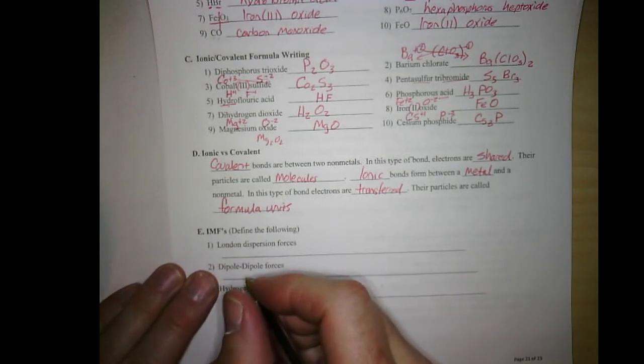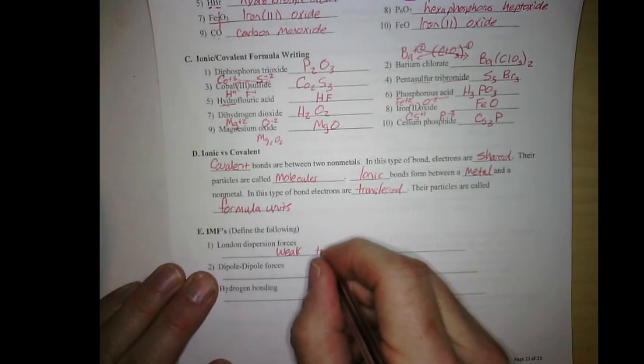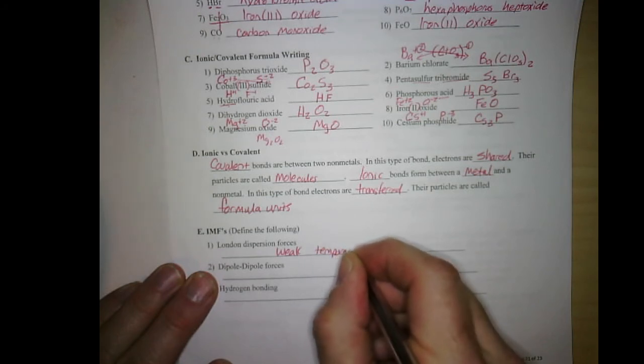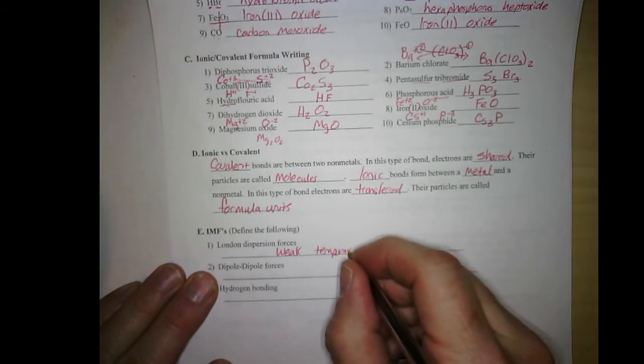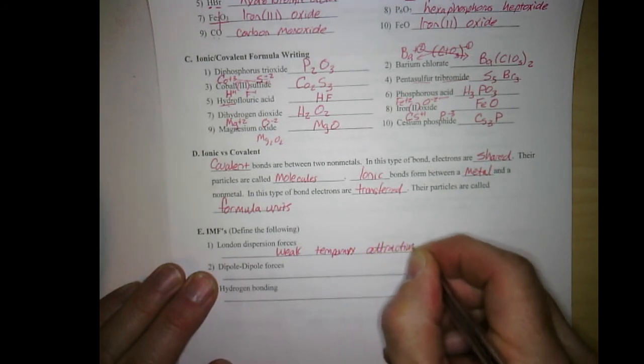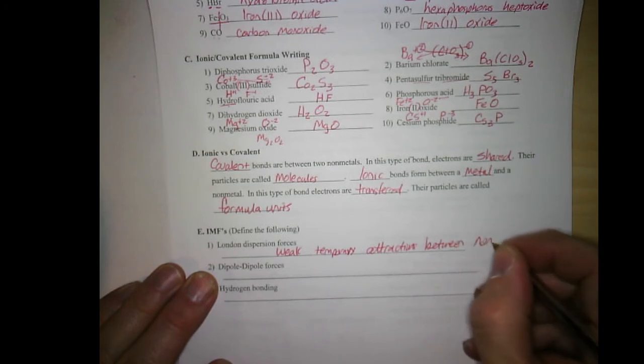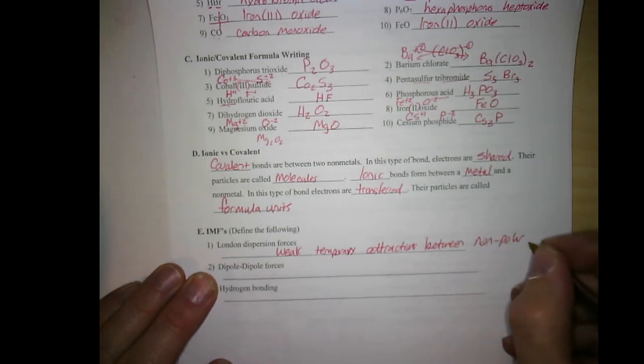IMFs, London dispersion forces. So these are going to be weak, temporary attractions between non-polar molecules.